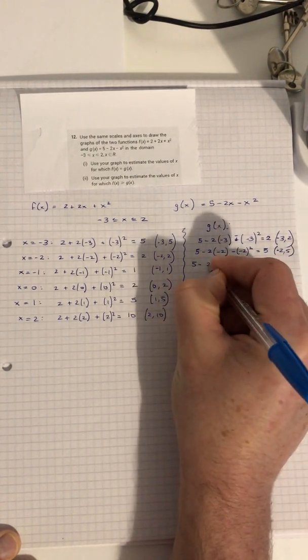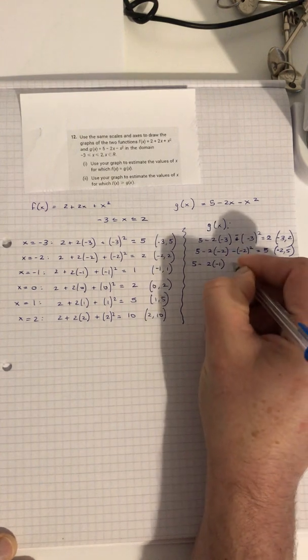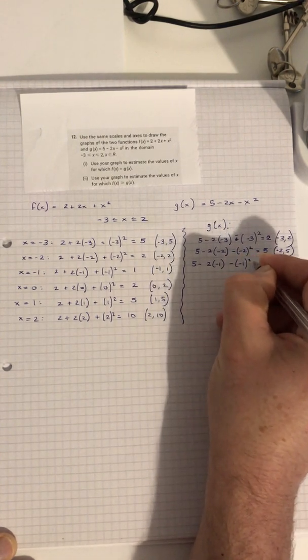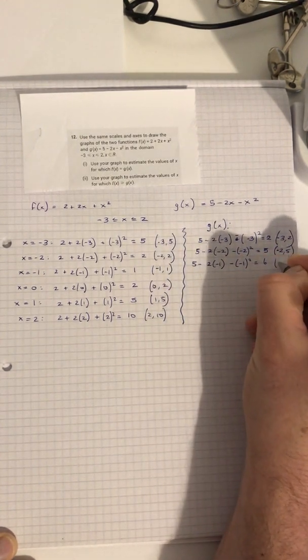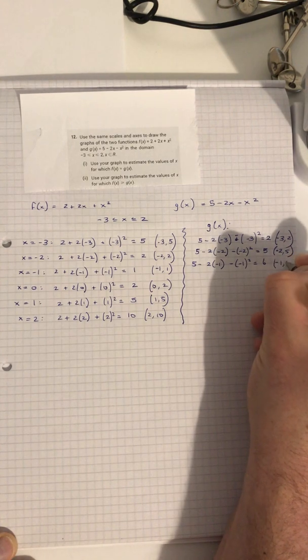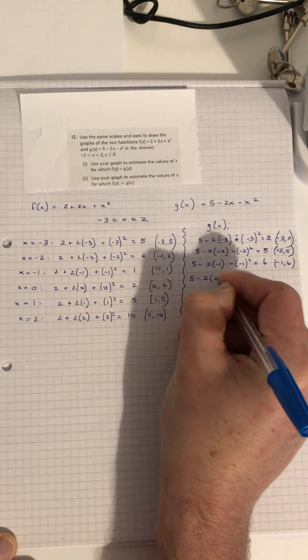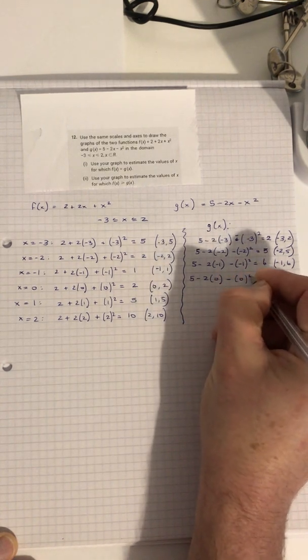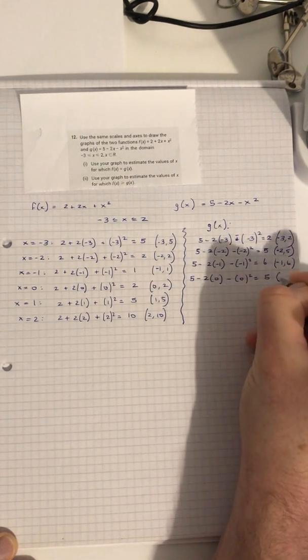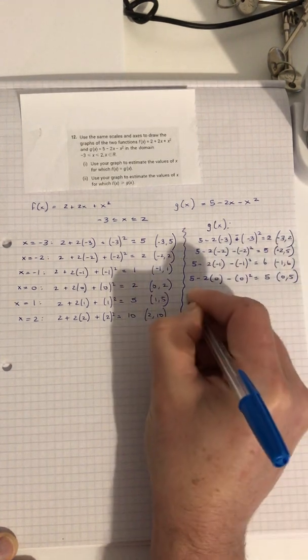5 minus 2 times minus 1 minus minus 1 squared is 6. So minus 1, 6. 5 minus 2 times 0 minus 0 squared is 5. So 0, 5.